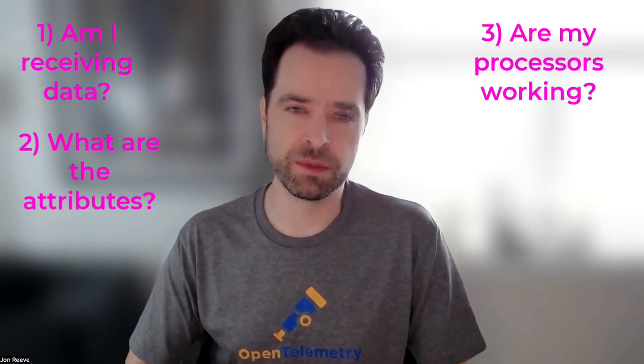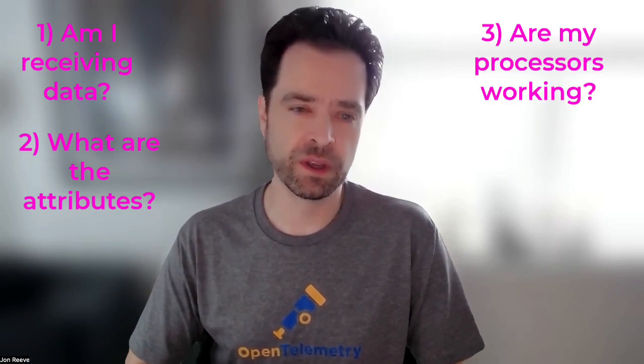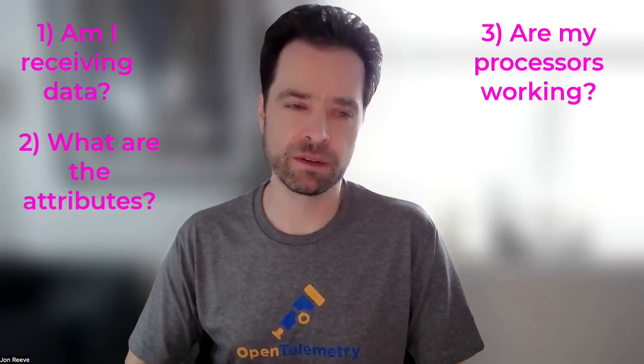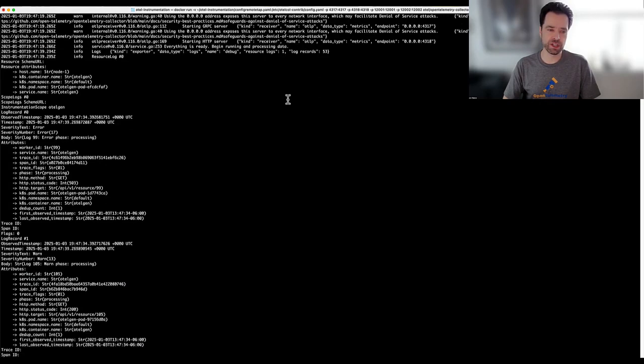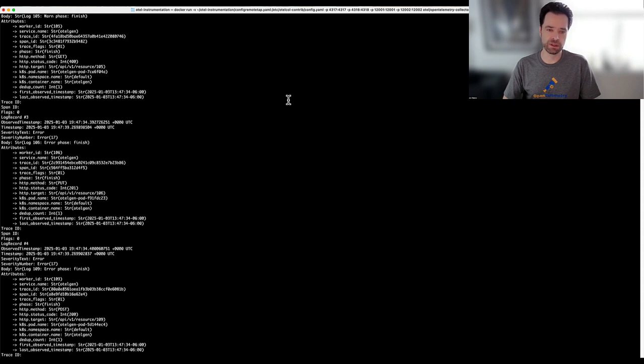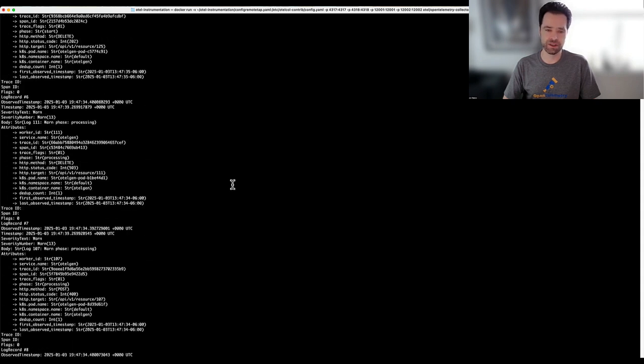If I have processes in my pipelines to transform, enrich, or optimize my telemetry, how do I know if they're even working? Maybe you've sent your telemetry to the debug exporter in the terminal to take a look at. But this can be unwieldy and by definition only tells you what's coming out of a pipeline, not what's going in or at various stages of processing along the way.